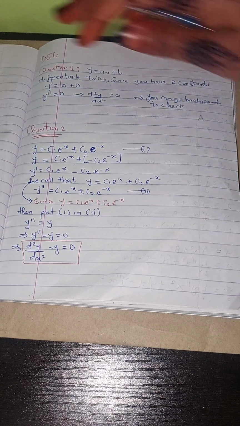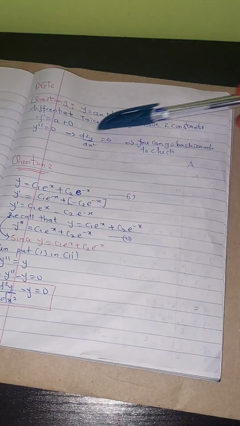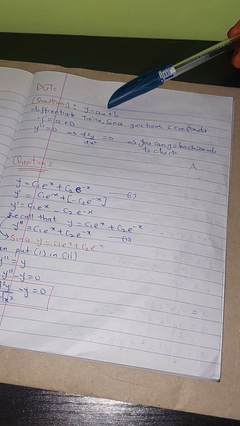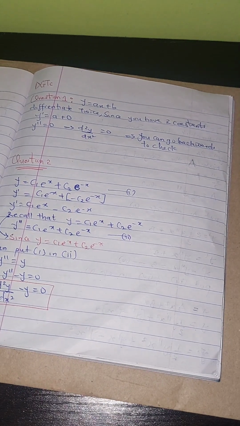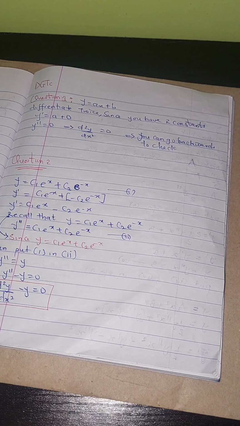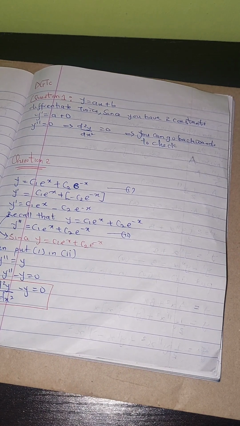So for the first question, we have y equals ax plus b. Now recall I said the number of constants you have determines the number of times you are going to differentiate. So how many constants do I have here? I have 2 constants, right? So that means I have to differentiate twice.